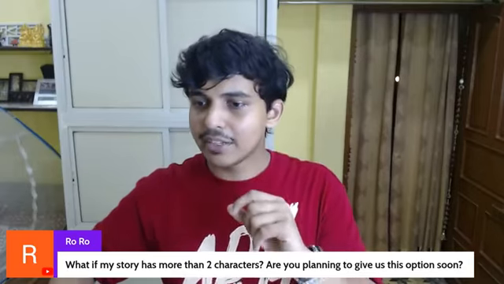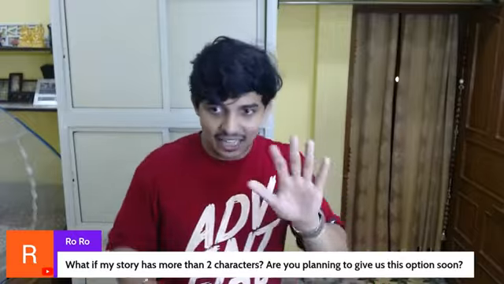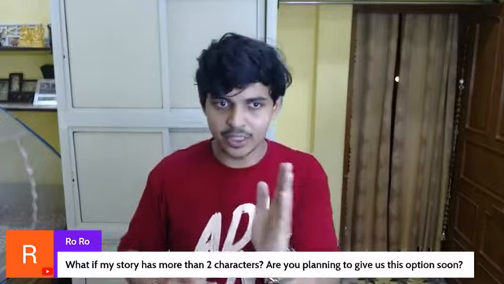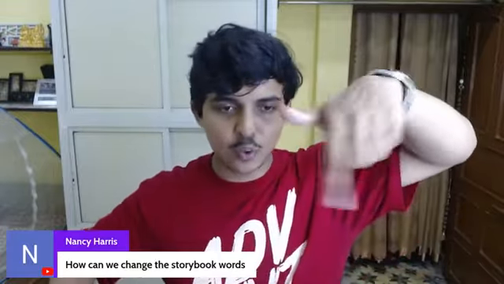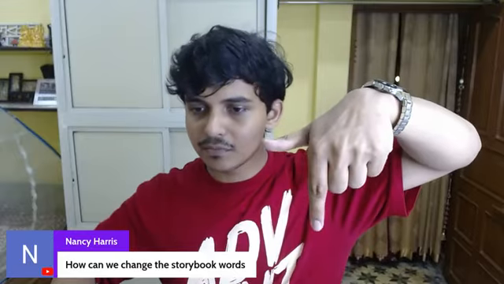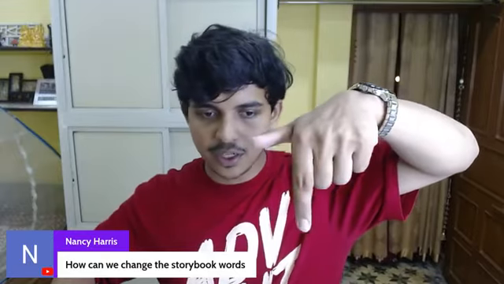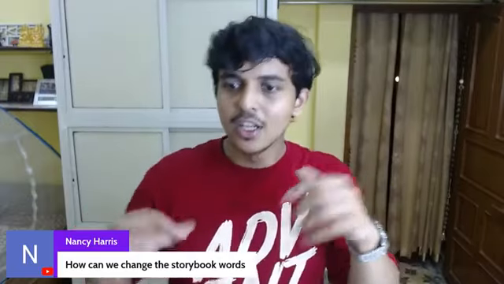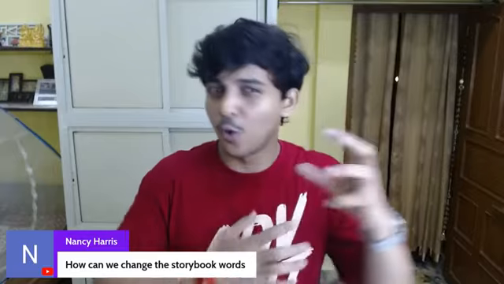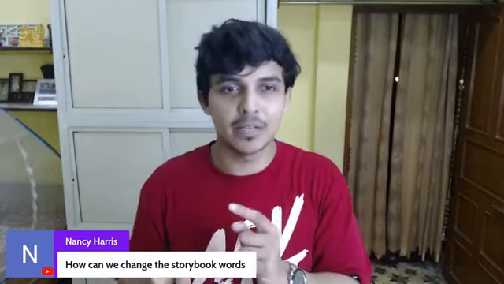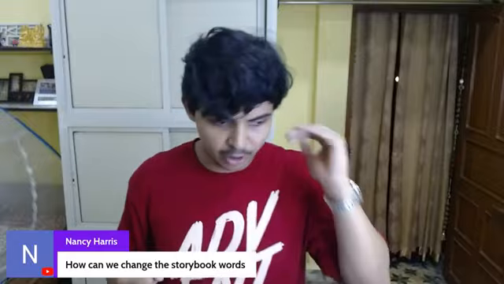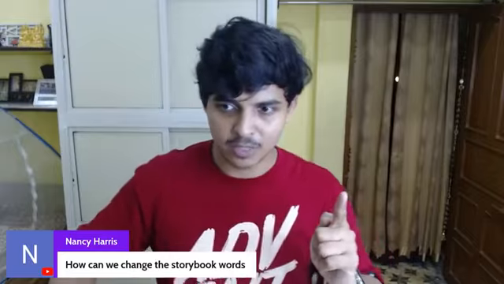How can we change the storybook words? Nancy asked that, and we already discussed it. In this case, I think swap images, like Philip was saying, instead of sling, instead of sword. Once you get the prompt, you can always tweak it, generate it, and swap the images. I think that's going to give you tremendous power, and I'm going to make sure that you get this feature as soon as possible.